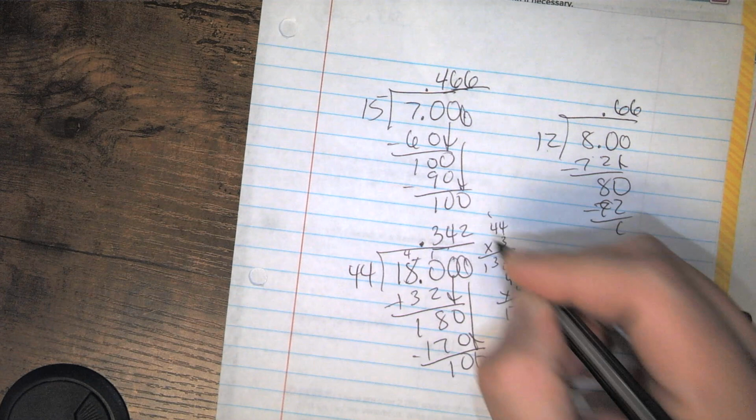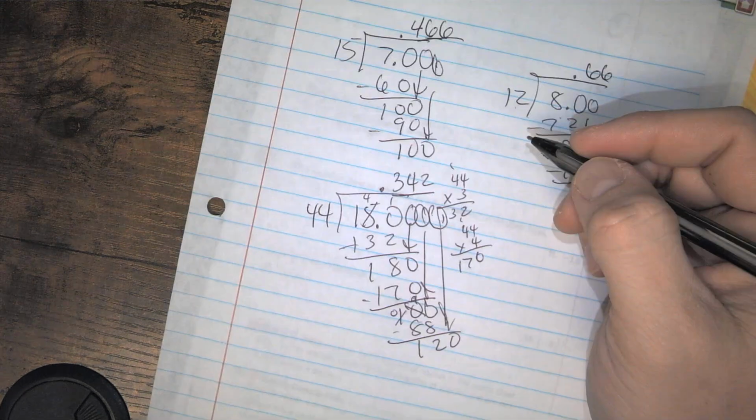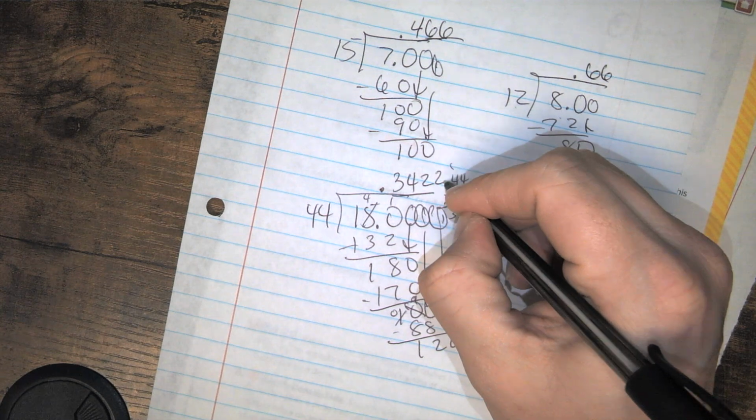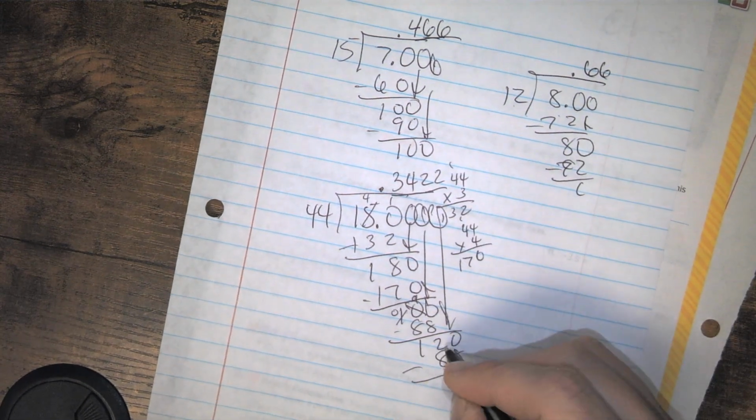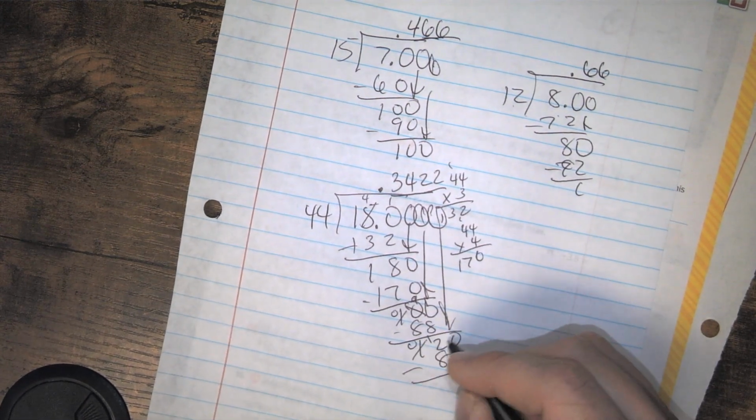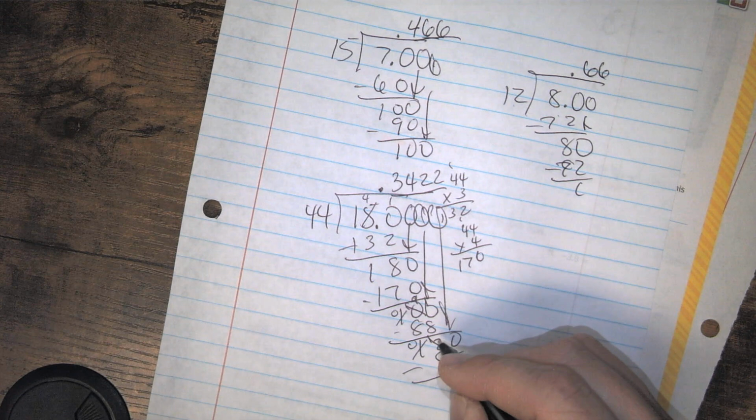Borrow again. That'd be 2. It's going to be 2 again. Sometimes they go on for a while. You got to keep going with it.